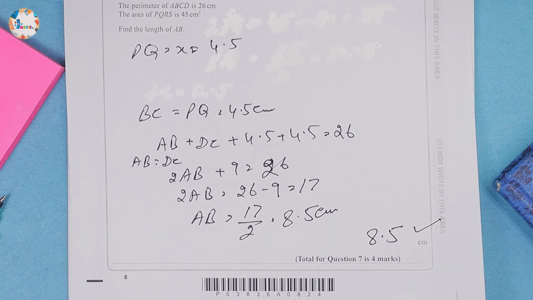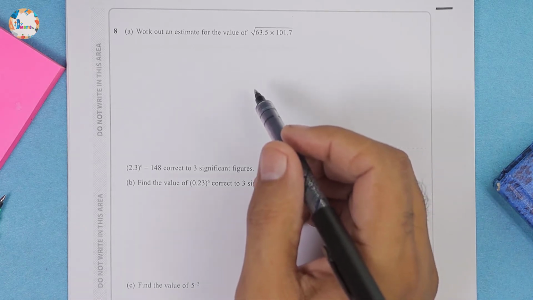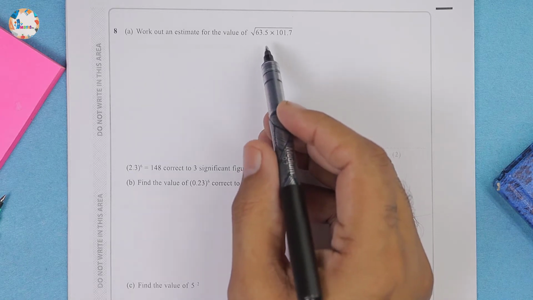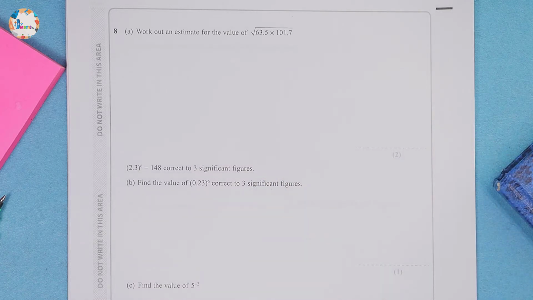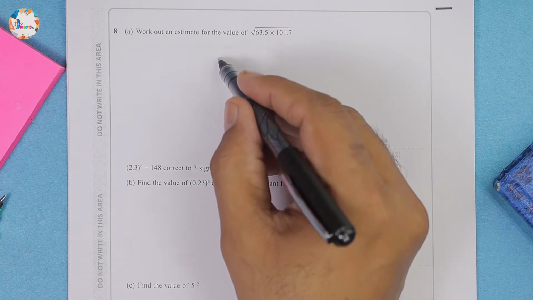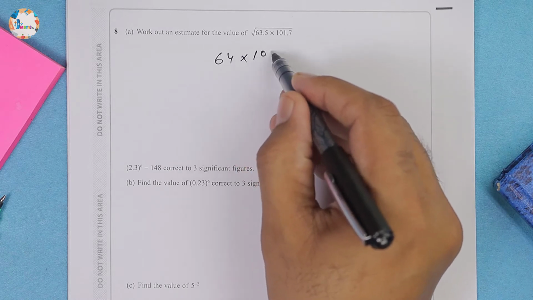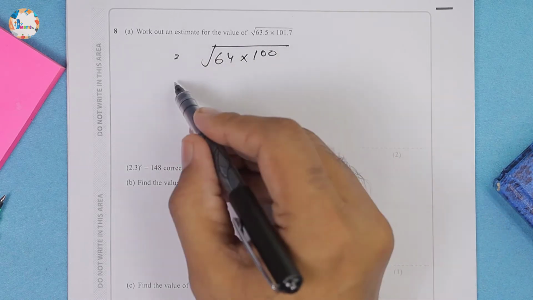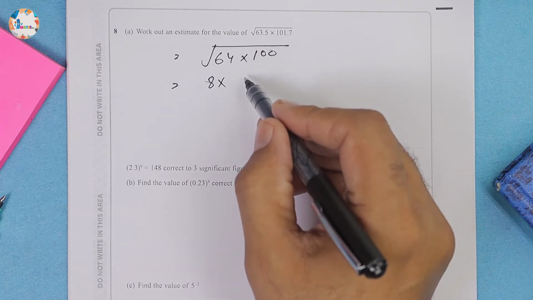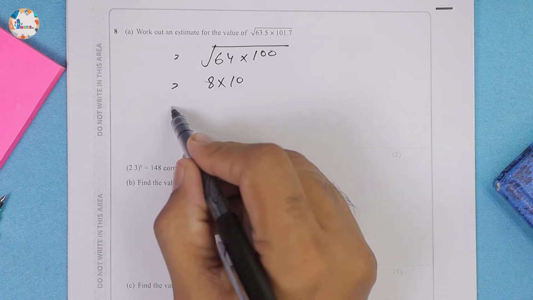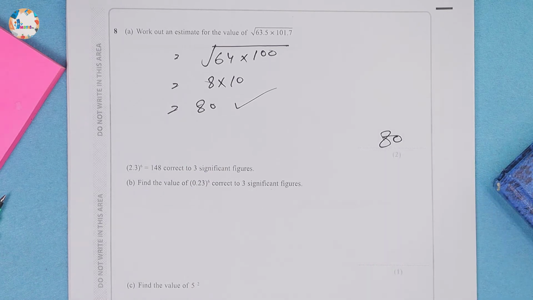Hopefully you understood this. Then work out an estimate for the value of this one. We have to estimate for this. So we can estimate this one as 4, and this one we can estimate as 100 and root, and this one we can write 8, a root of 64, and root of this one we can write as 10. So this will be equal to 80. So this will be our estimation, which we can provide over here.